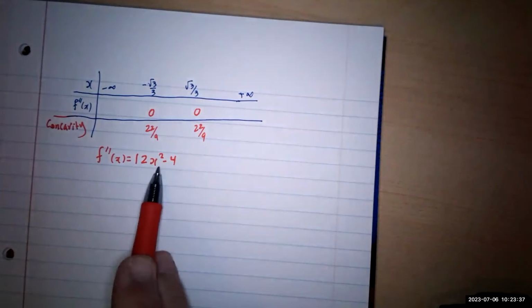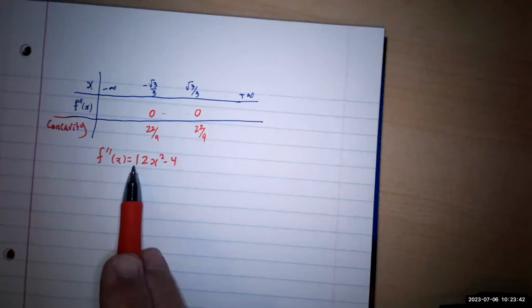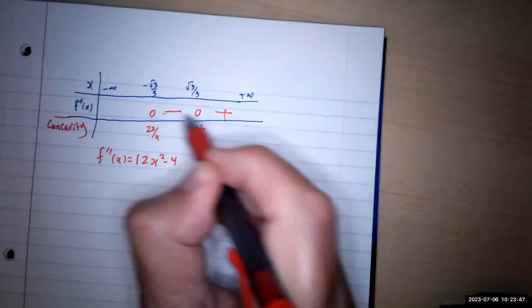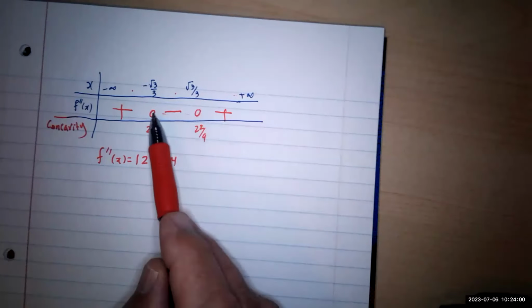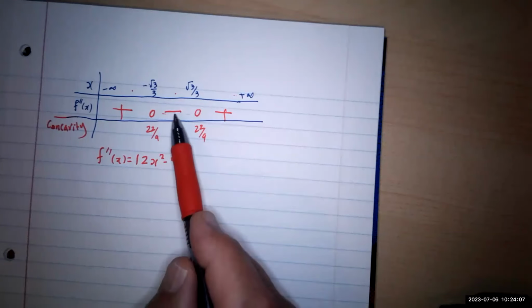You can test numbers, but it's quadratic, remember? When it's a quadratic, between the solutions, the opposite sign of the x squared. Sign of the x squared is positive, so the opposite would be negative. Negative, positive, positive. If you don't like it, you have to test 3 numbers between these. But when it's quadratic, again, I repeat it, between the solutions, opposite sign of the x squared. The coefficient of x squared is 12, a positive number, so the opposite would be negative. Negative, positive, positive. That's it.